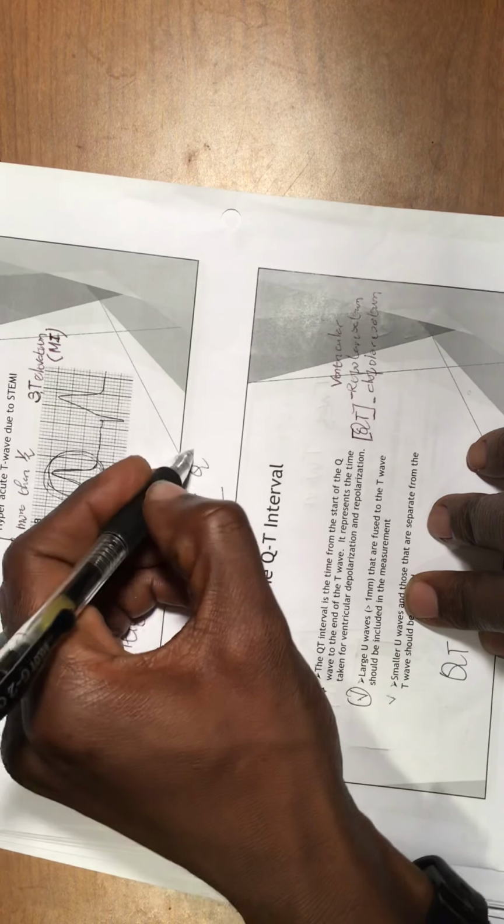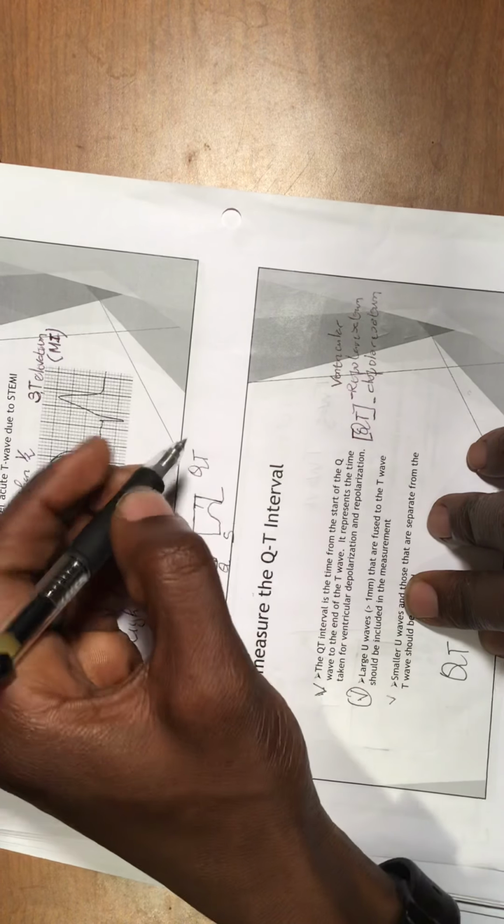So to get the QT interval, you can draw it right here. I'm drawing it with you, so try to follow me. It goes from the beginning of the Q to the end of the T, just right here. So this is the QT interval, and what does this QT interval measure exactly?